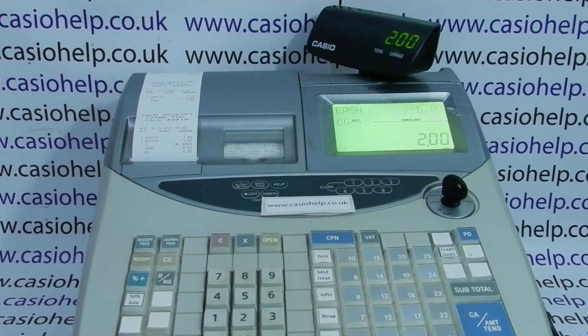Okay, so everything appears to be working again. So that's a fix for the cash button if you're getting a similar problem to what I was getting.